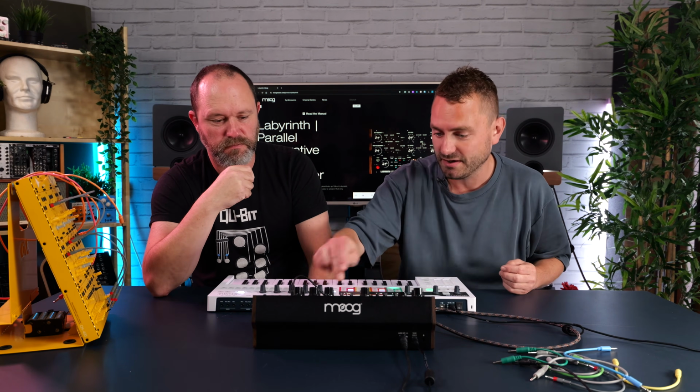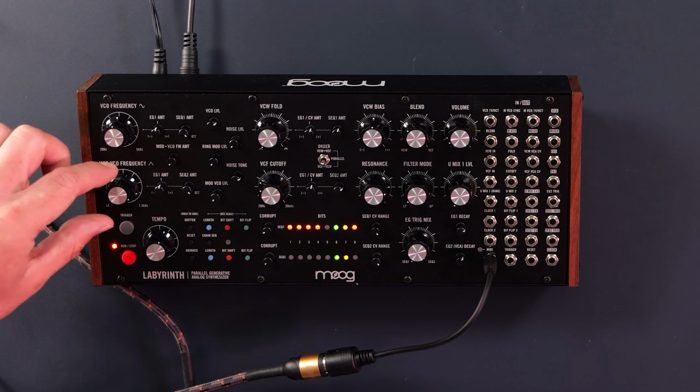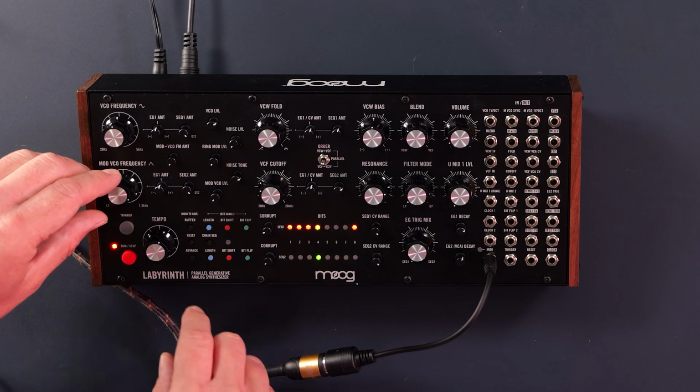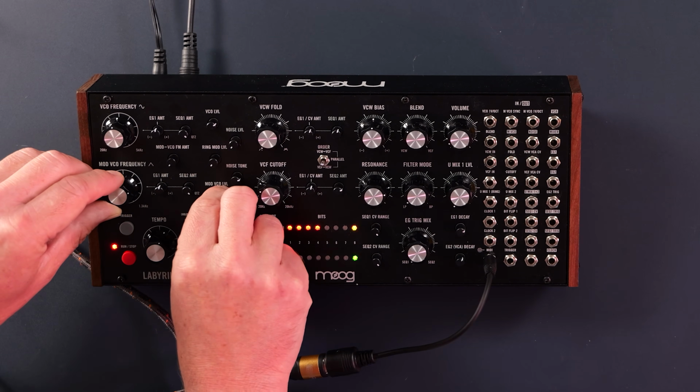Obviously, the beauty of this being semi-modular and having patch points is that we have patch points for both of these, meaning we can route them to a whole load of different things, as well as those onboard things. Let's just get a little sequence going. I'll show you both in action for a moment. So that's the first sequence going there, and we've only got the first oscillator in play. Let's bring the second oscillator in and just tune it.